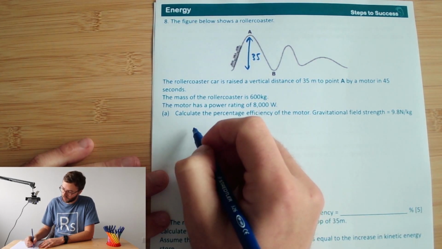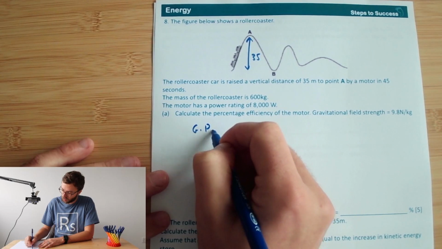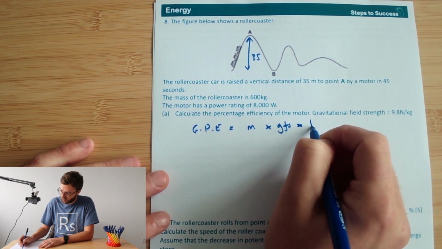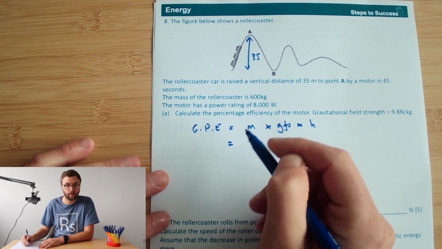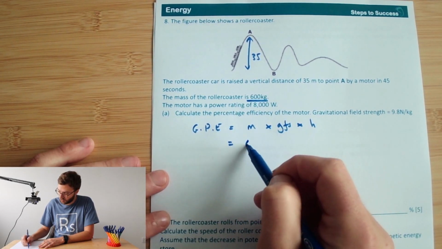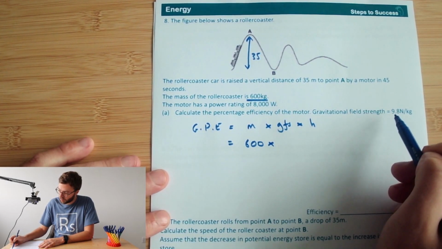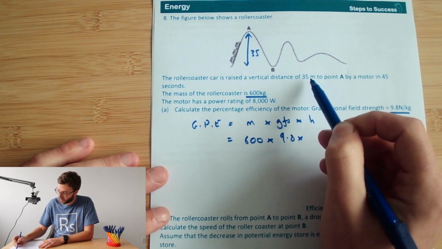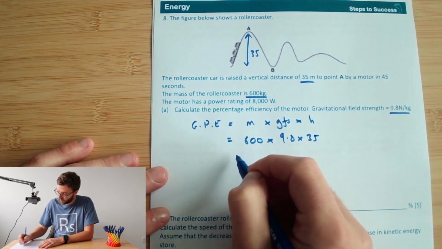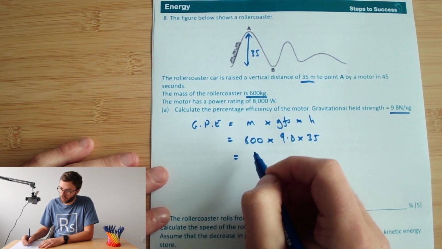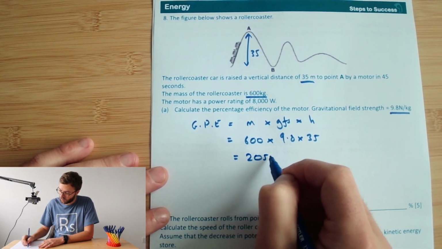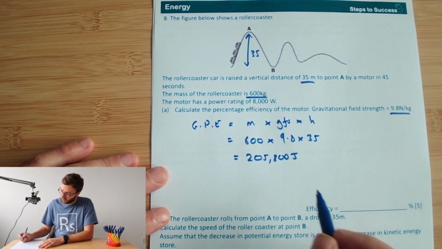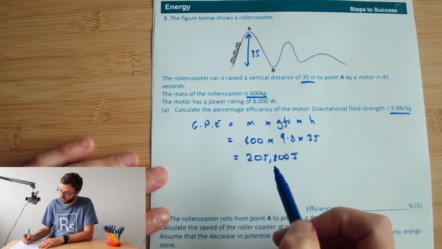So firstly, we want to work out the gravitational potential energy that is gained, which is the mass times the gravitational field strength multiplied by the height. So the mass is 600 kilograms multiplied by the gravitational field strength, which is 9.8, multiplied by the height, which is 35, and if we do that we get 205,800 joules.